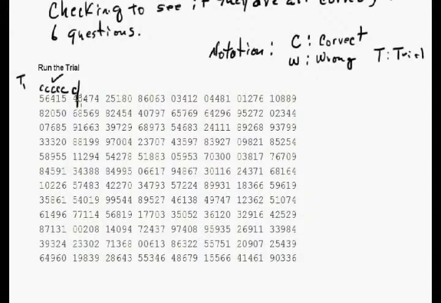For trial 2, correct, correct, correct, correct, correct, correct. For T3 though, I see an 8, so correct, wrong, correct, wrong, correct, correct. Okay, T4, and so on. So I'm going to stop the video, go ahead and do this, and then come back to it.